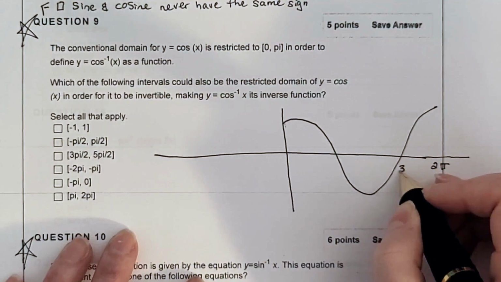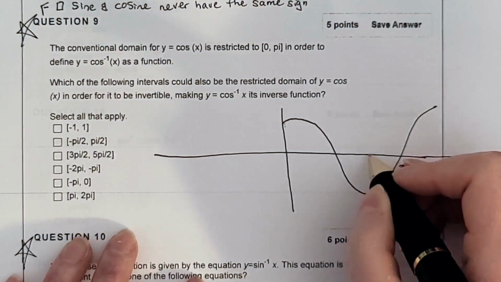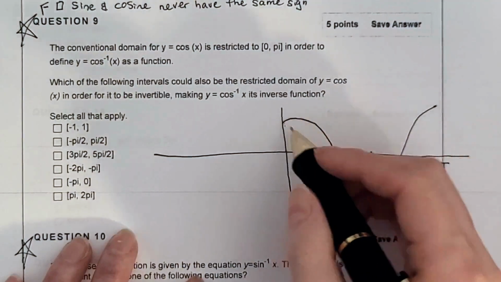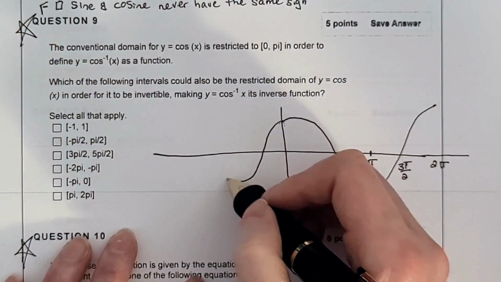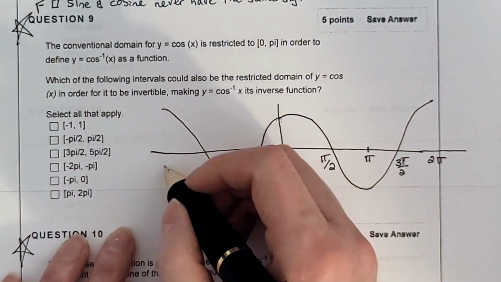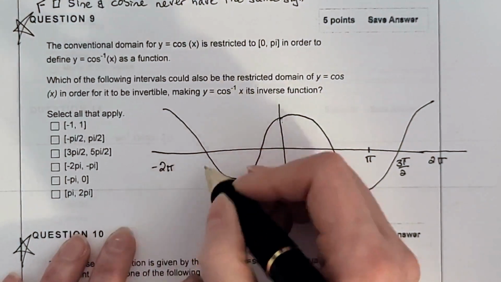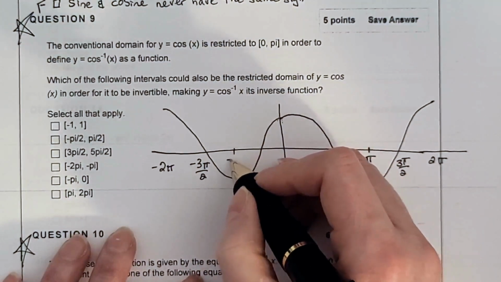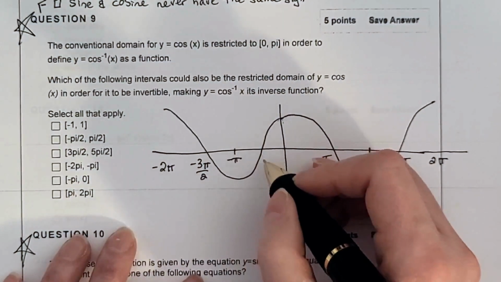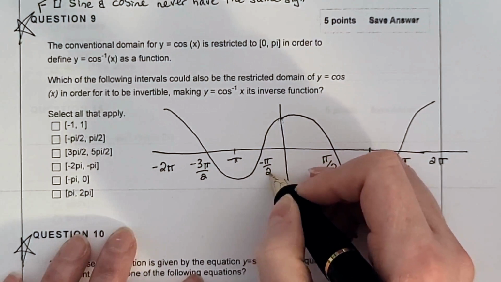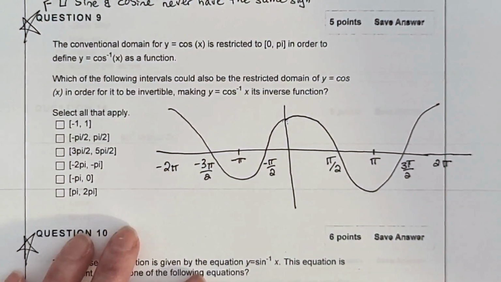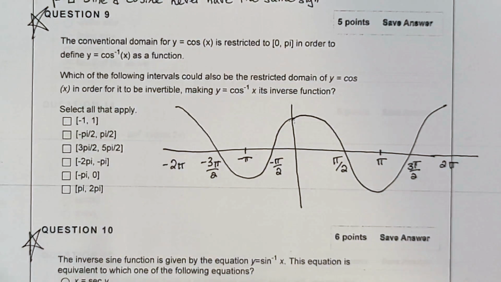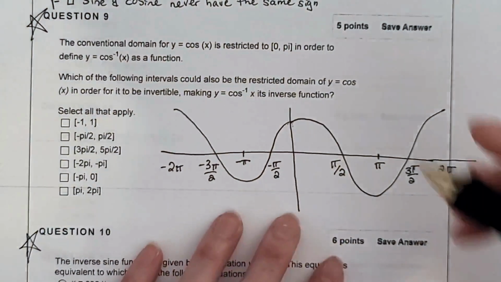So this would be 3 pi over 2. Right here would be pi over 2. All right, and we'll continue that on over here. So over here would be negative 2 pi, negative 3 pi over 2, negative pi over 2. Okay, so if I'm looking at this, I need to pass the horizontal line test.